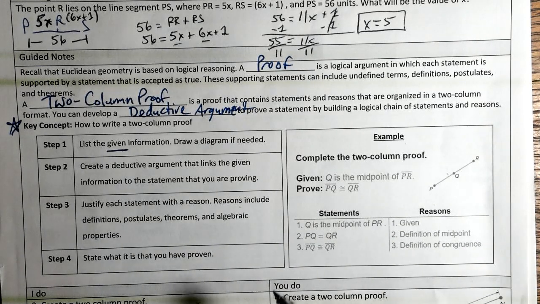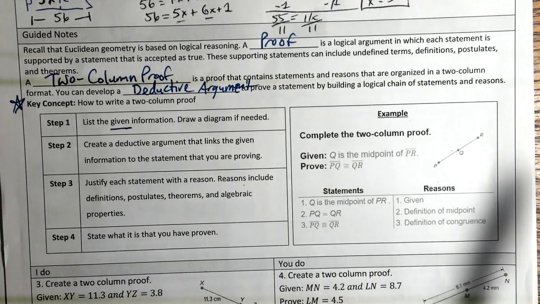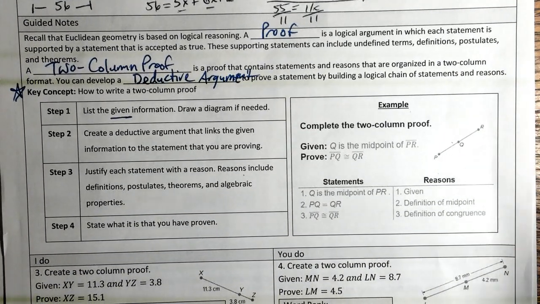I'll do all this in the example to the right here momentarily. Let's continue. Step 3, justify each statement with a reason. Reasons include definitions, postulates, theorems, and algebraic properties. And then step 4, state what it is that you have proven.